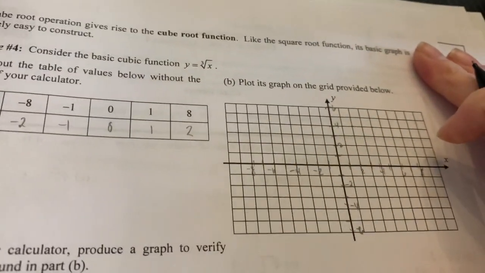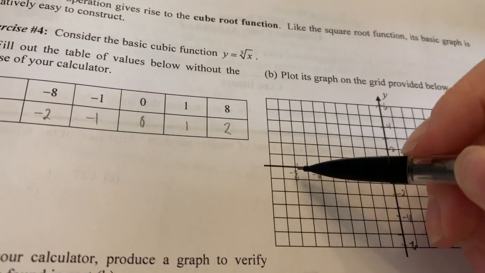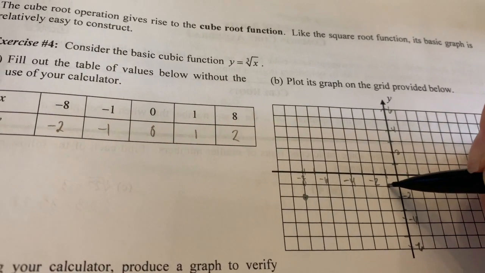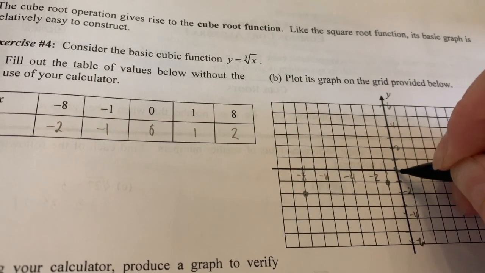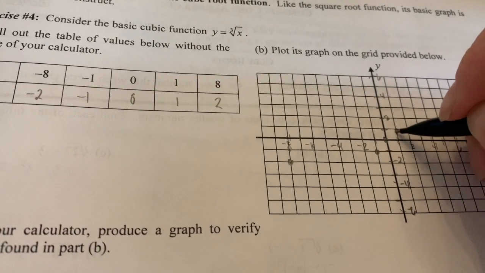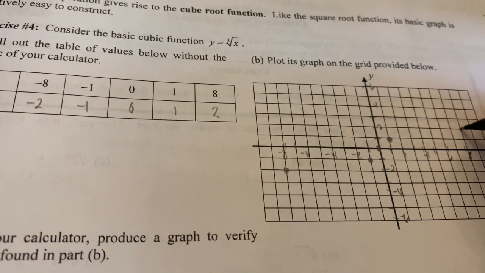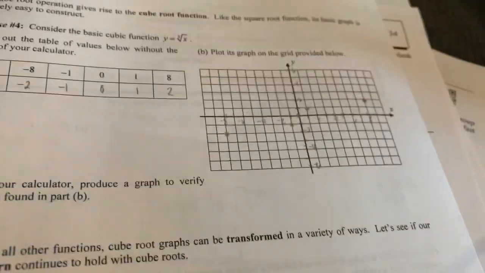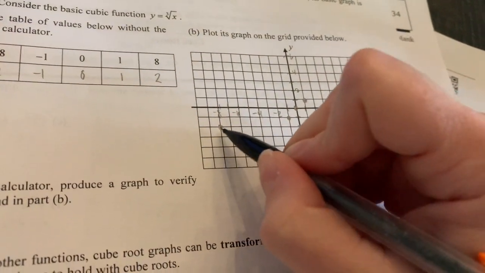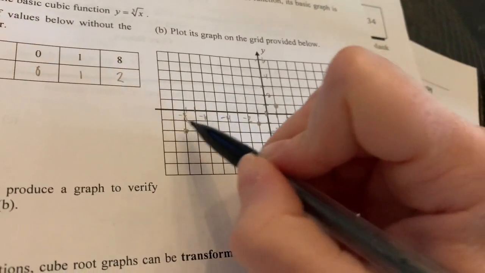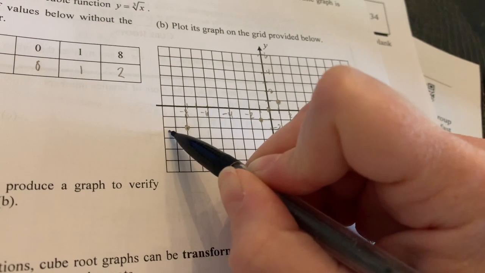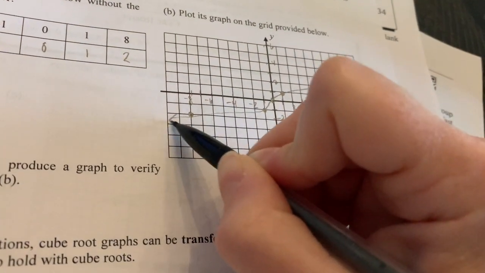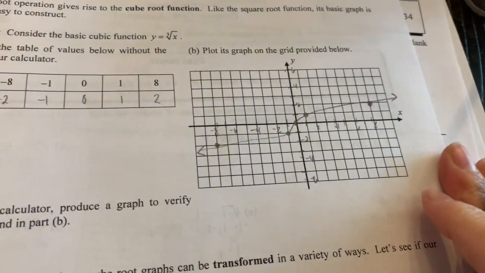Okay, so negative 8, negative 2. Here's negative 8 and negative 2. Negative 1 and negative 1. 0, 0. 1, 1. And 8, 2. So when you connect these, you do not want to make straight lines. You want to let it scoop on through, because what a cubic function looks like is almost like a little sneaky type thing. Like this. And of course mine's not perfect, but this is what it looks like.